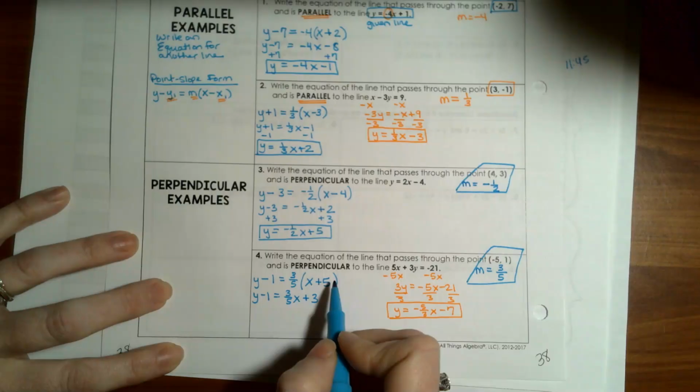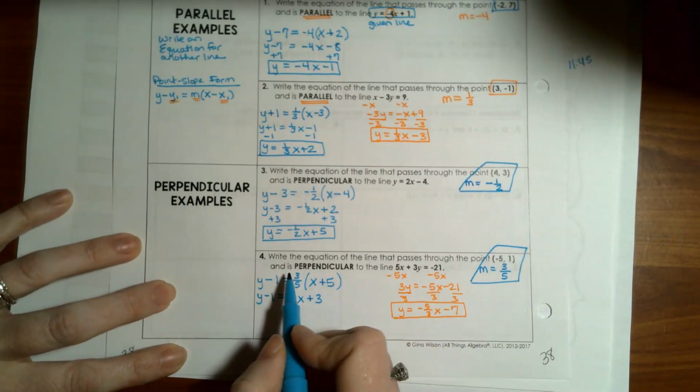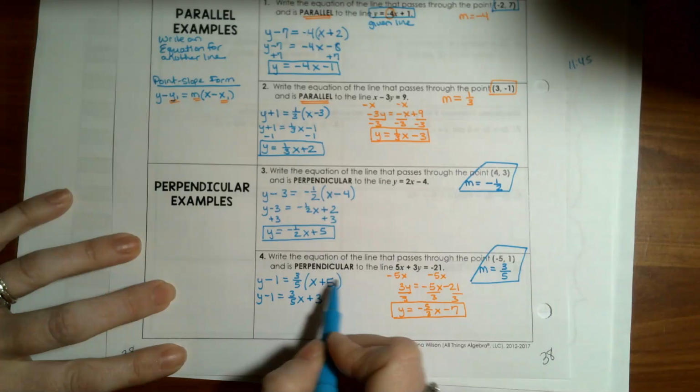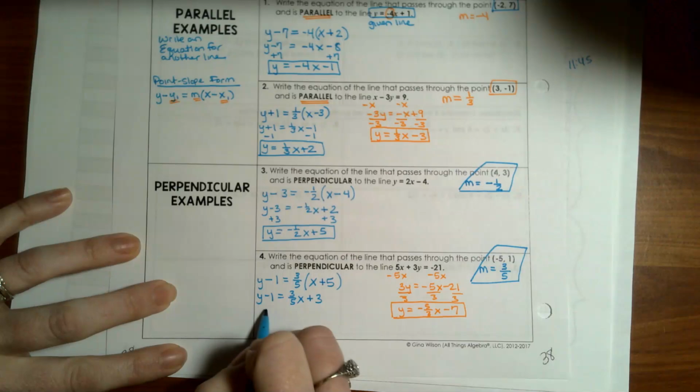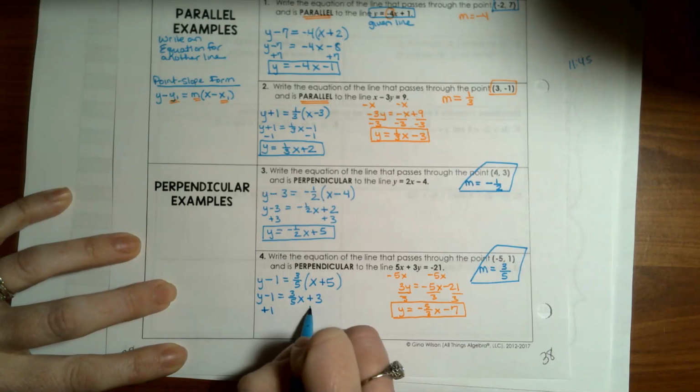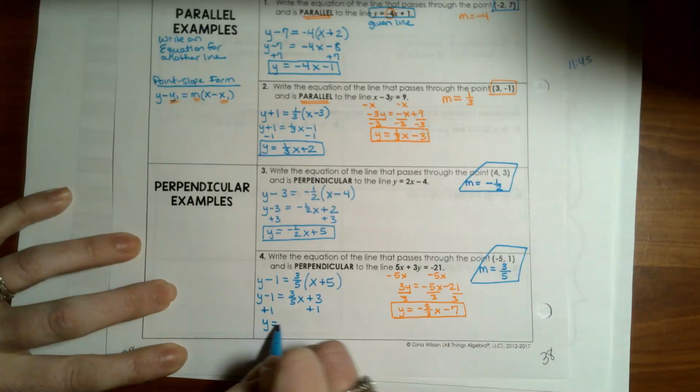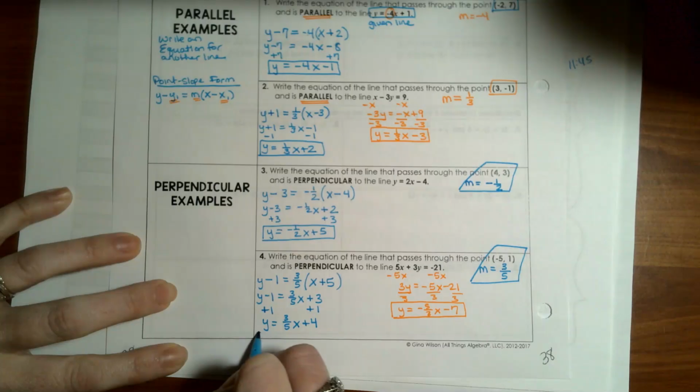Remember, we're just cross-canceling if you're doing that in your head, or you're going to put that in your calculator, 3/5 times 5. Make sure you're not adding these. It's 3/5 times 5. And then we are going to add 1 to each side, and we get y equals 3/5 x plus 4.